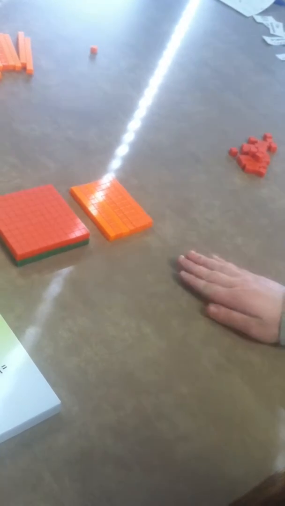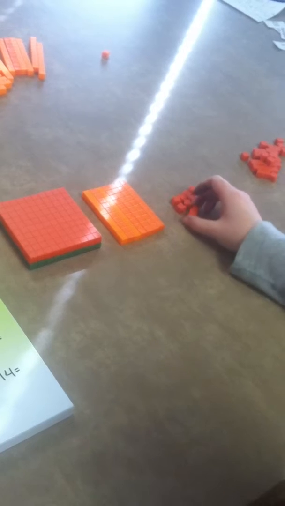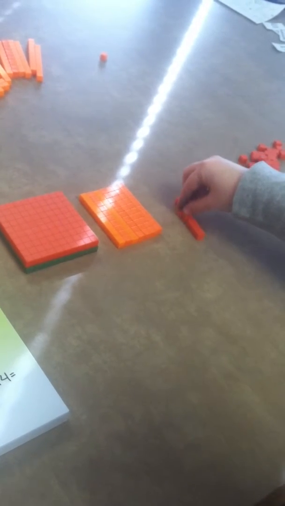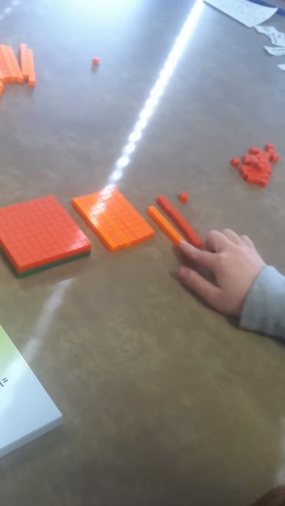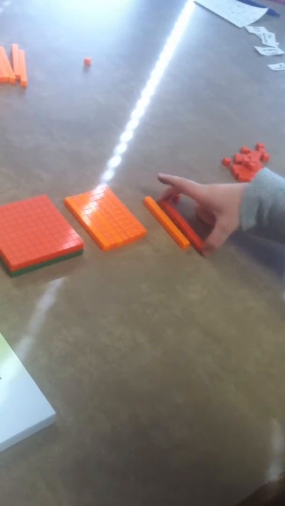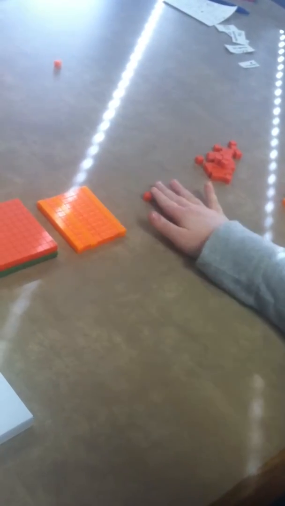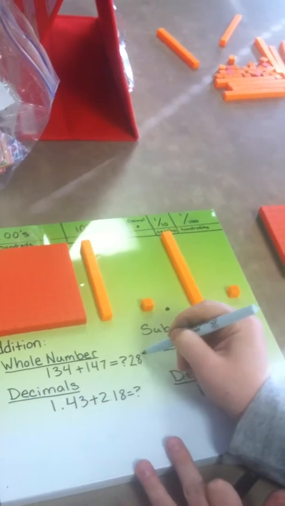And then we're going to look at our ones unit, which is 1, 2, 3, 4, 5, 6, 7, 8, 9, 10, 11. This is 11, but because we have 11 here, we can actually regroup 10 of our units into a long. So we're going to take our long, which is a representation of 10 units. We're going to take these away. We're going to add our long. So that's going to leave us with 281. So that's our answer for our whole number addition. It's going to be 281.